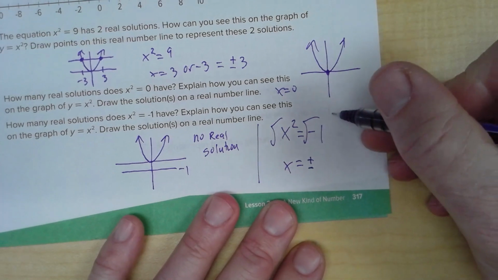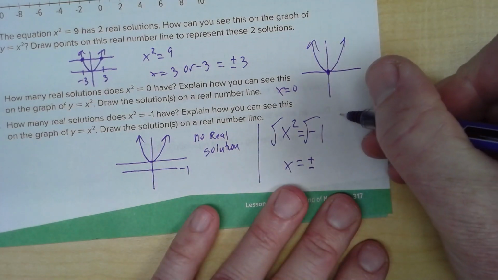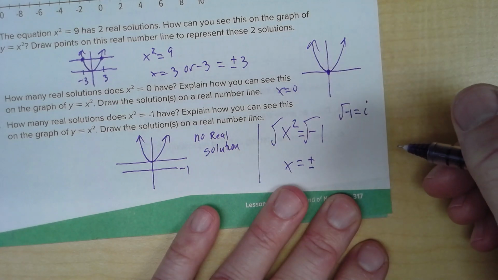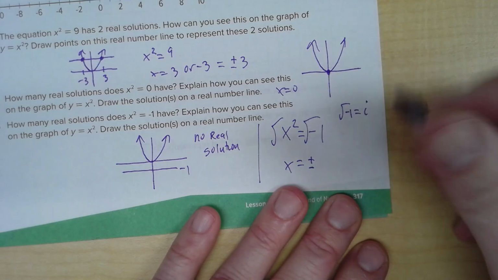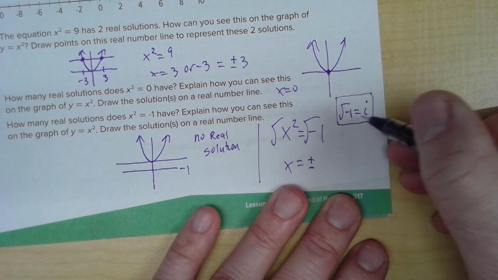Now, what we do is we define this as our new number. So the square root of -1, we define it as i, the imaginary number. And it's really weird at first, but you'll get used to it, I promise. So this is a definition that we use. The square root of -1 is i.